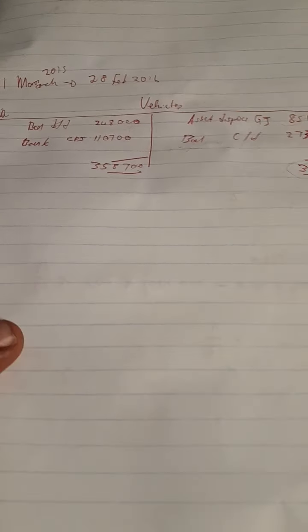Therefore, how are we going to get the balance carried down? It's simple. We are going to subtract 85,000 from this amount. In your calculator, you will say 358,700 minus 85,000. How much are you going to get? You are going to get 273,700. From there, we are done with the vehicle account. Is it difficult? No, it's not difficult.